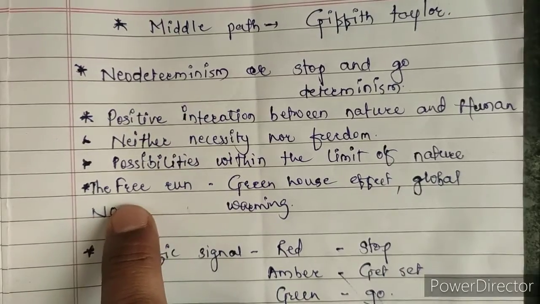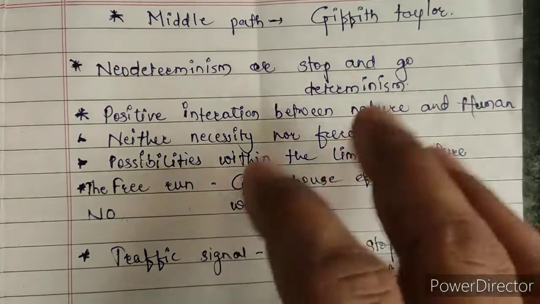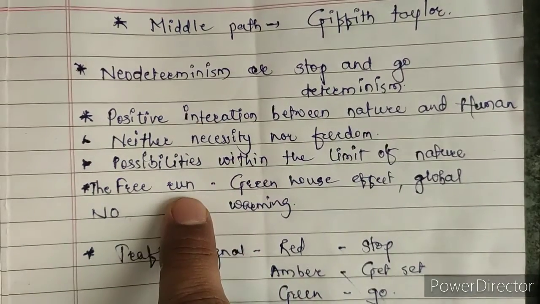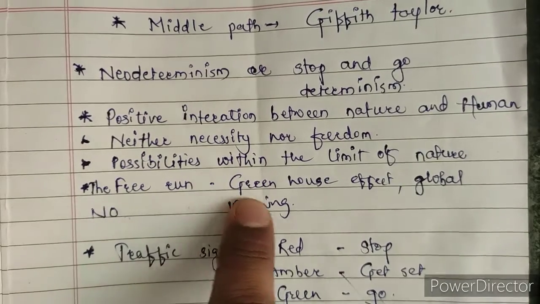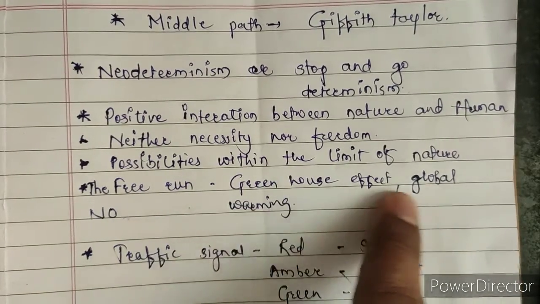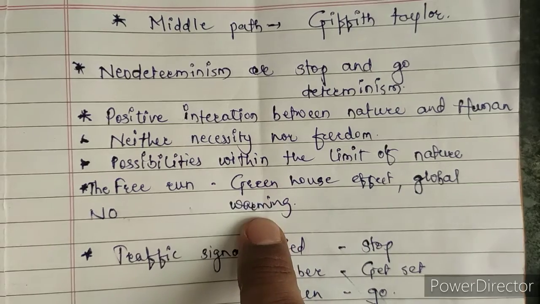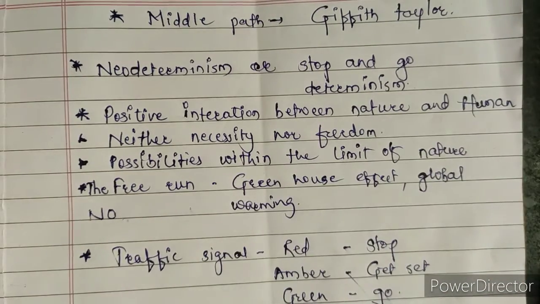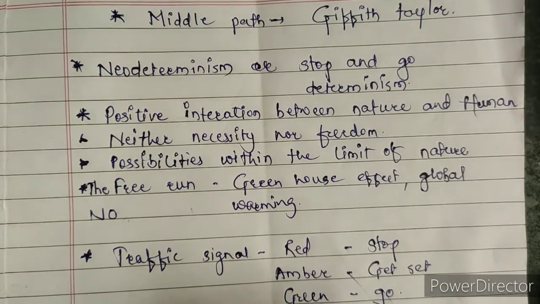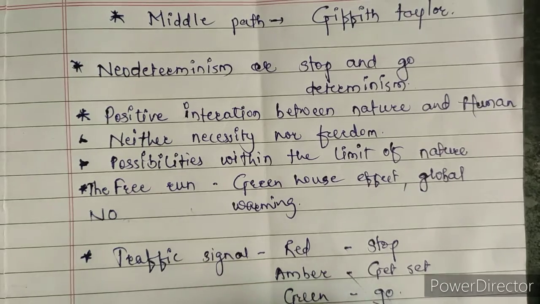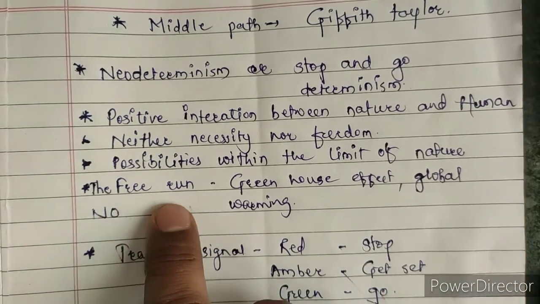What we have created today is a free run. We are using nature blindly, that is free run. But in that free run, we are facing some problems also: greenhouse effect, global warming, ozone layer depletion, receding of glaciers, degradation of land. So there is no free run.